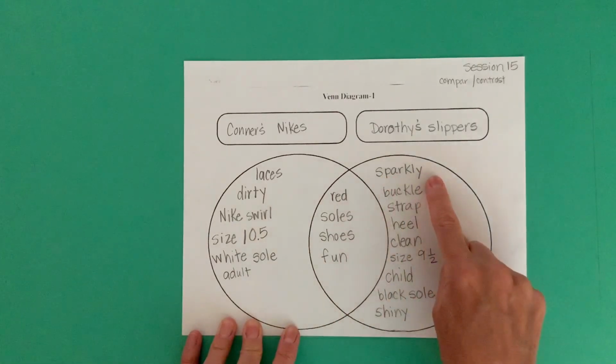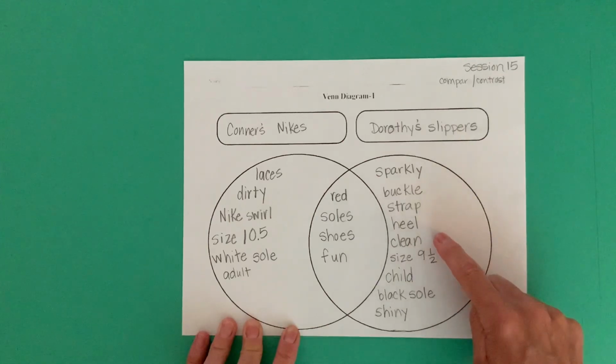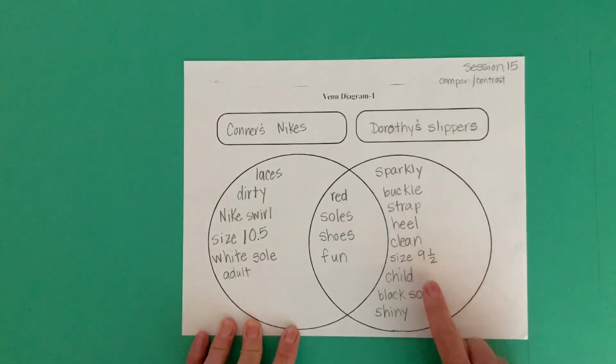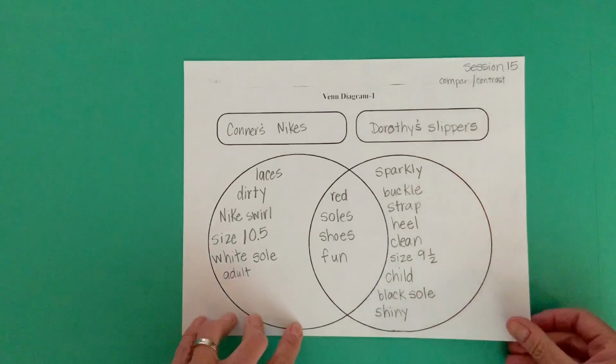Dorothy's slippers were sparkly. They had a buckle. They had a strap. They had a heel. They were clean. They were size 9.5 child's shoes. They had a black sole and they were shiny. So that's how we compare and contrast something like shoes.